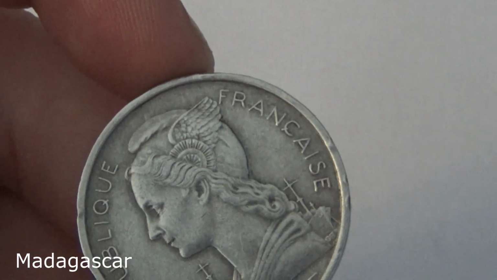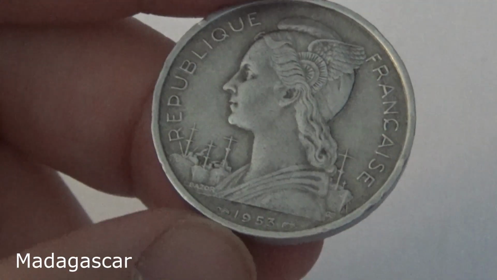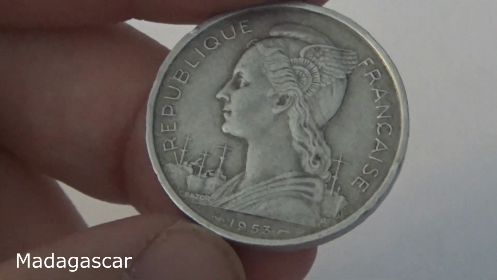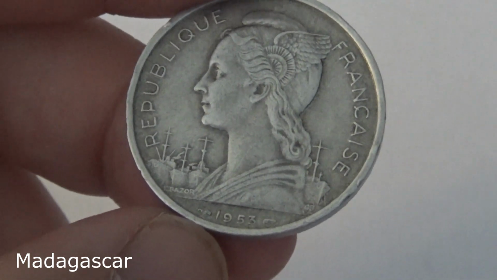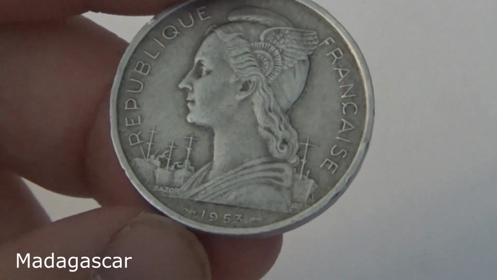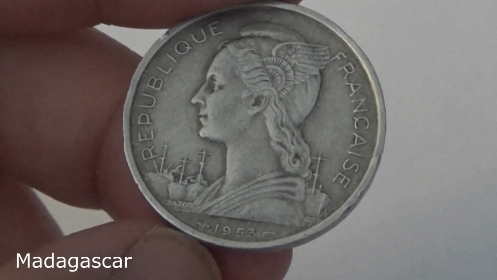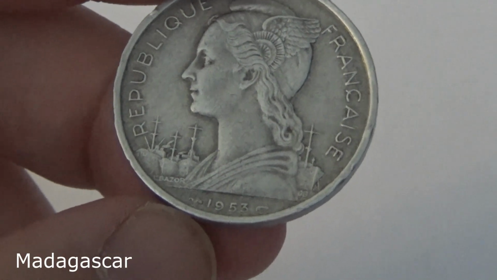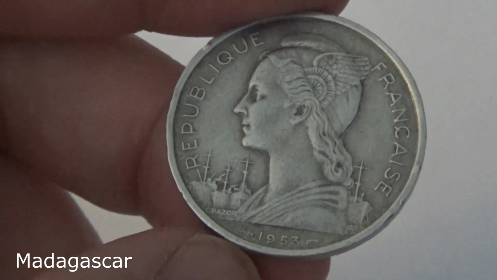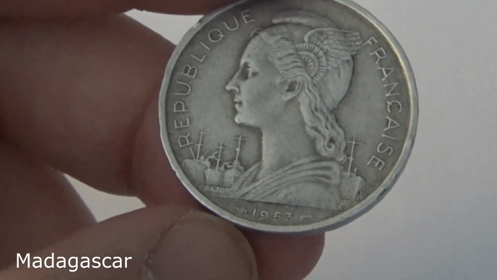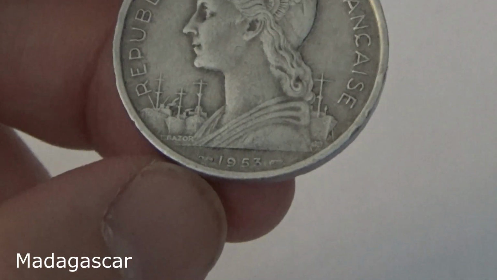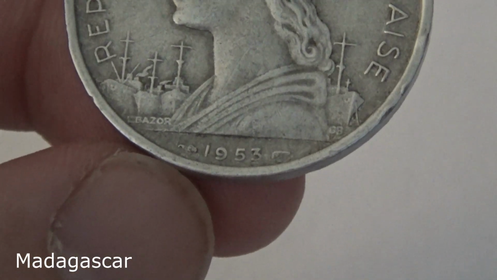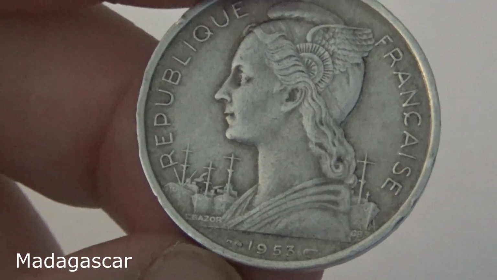République Française. I never know how to pronounce that. With Lady Marianne of France, the personification of France, in the very least. Dated 1953, while Madagascar was still a French colony.